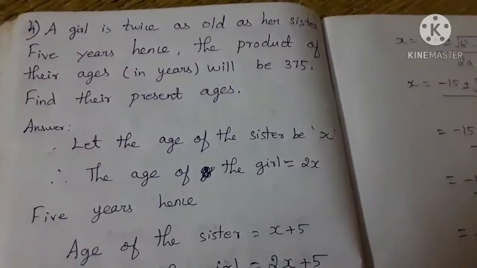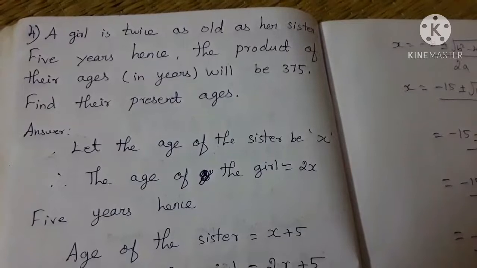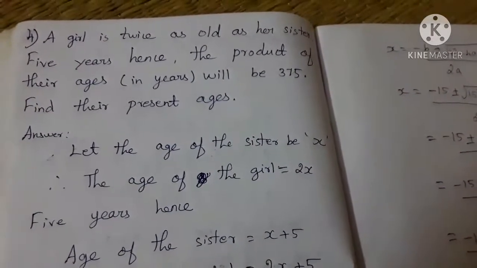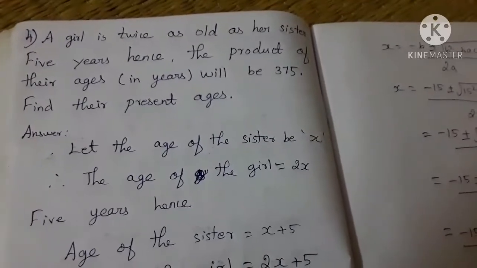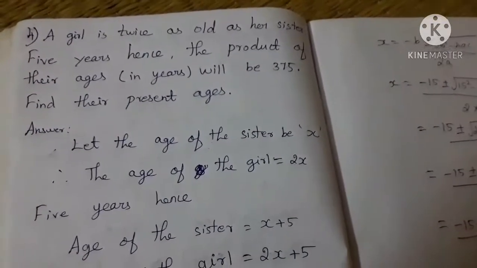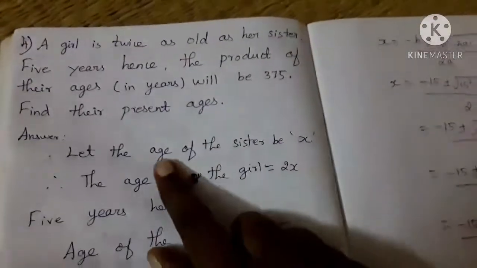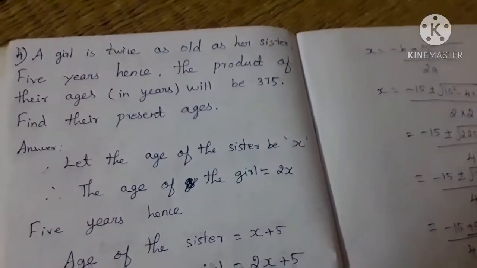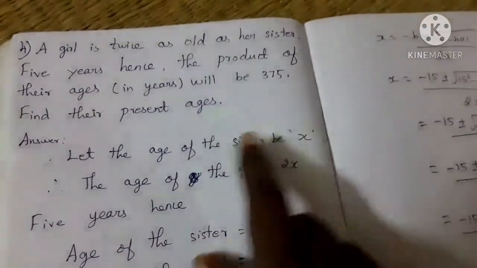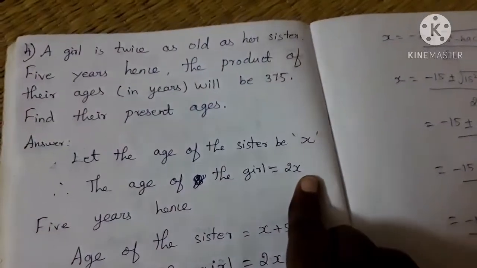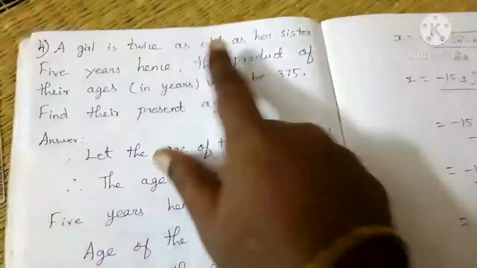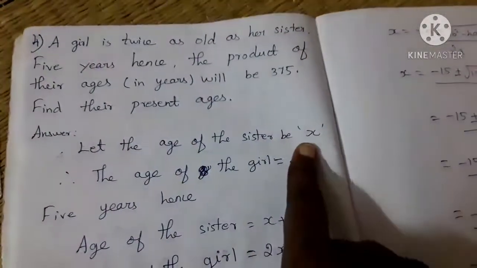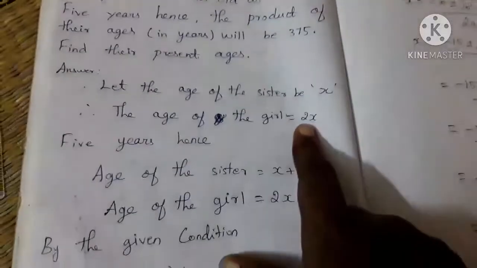Next, fourth question. A girl is twice as old as her sister. 5 years hence, the product of their ages will be 375. Find their present ages. We don't know the present ages. So let the sister's age be x, which means the girl's age is 2x, because they told us the girl is twice as old as her sister.